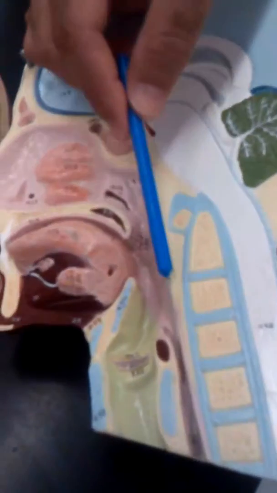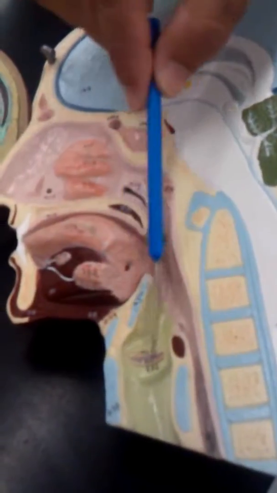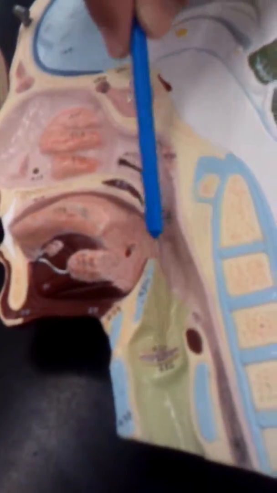Okay, and then coming over to this model again, we have the epiglottis. The esophagus goes down this way. This is the trachea, and these are the vocal folds right there. Okay, and I think that wraps up these models.